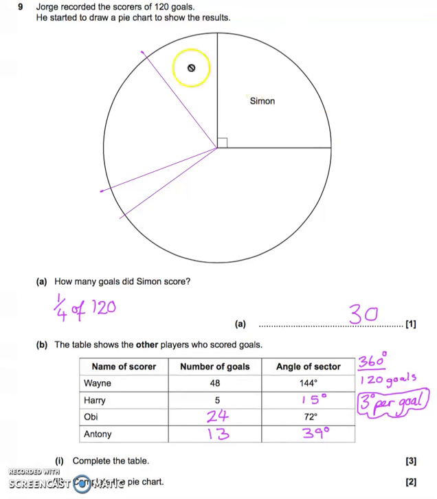Get that gone. Now these lines that I've gone over here, you don't need to go over the pie chart. Just rub those little bits out, just so it's a bit neater. Let's see if I can do that. I've rubbed a few bits out. All right, just neaten it up, make it nice.